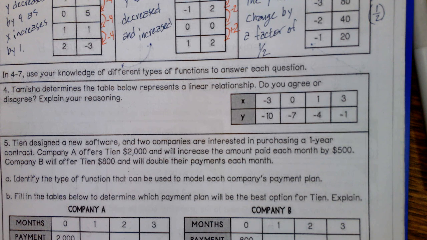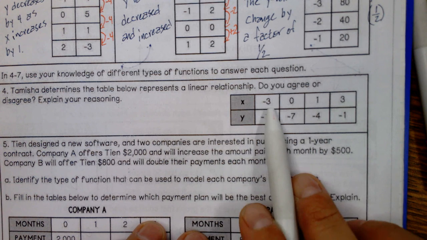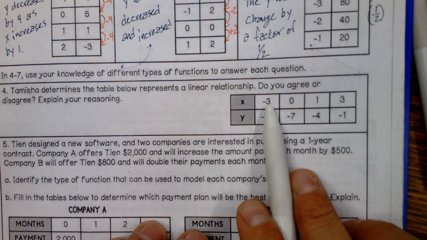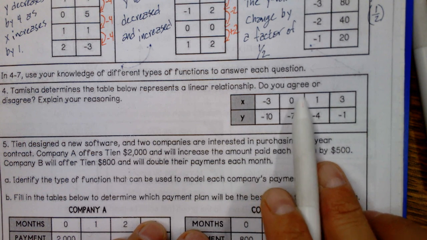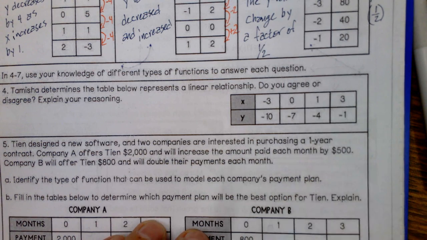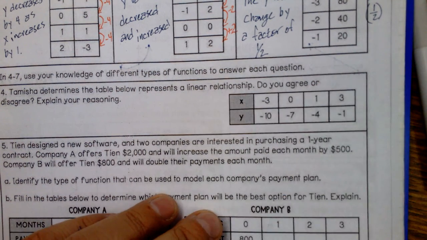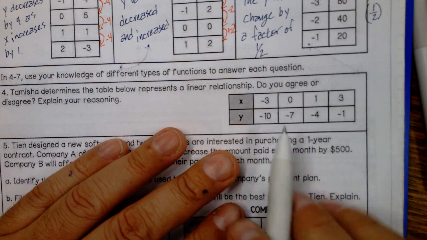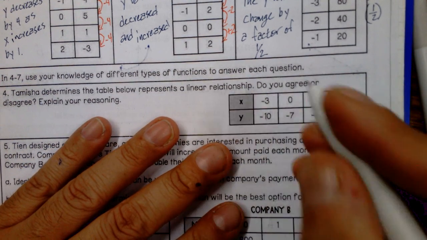Well, we're increasing here by 3, then increasing by 1, and then 2. And that's not necessarily the bad part. The x doesn't have to be consistent, but the ratios have to be the same.